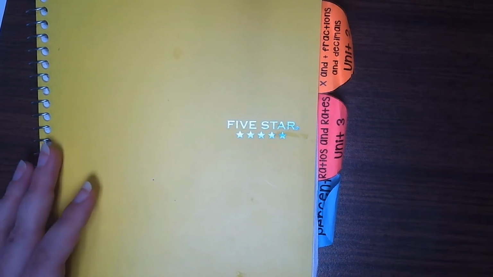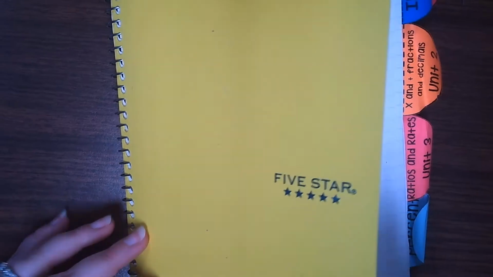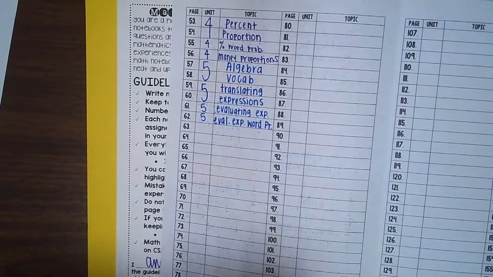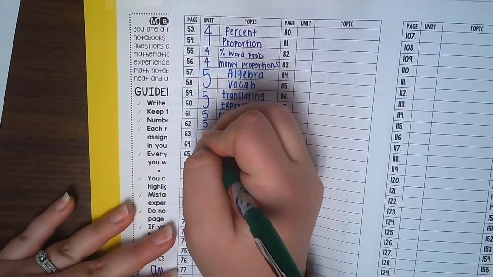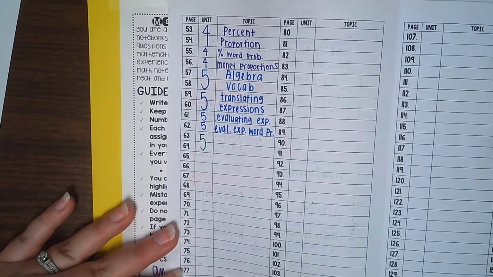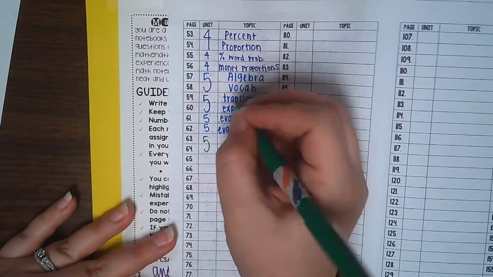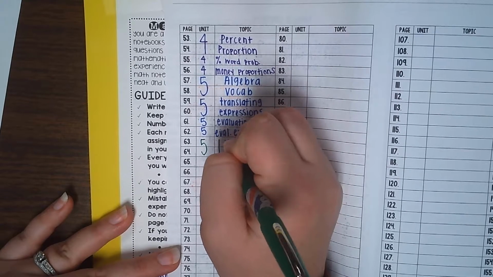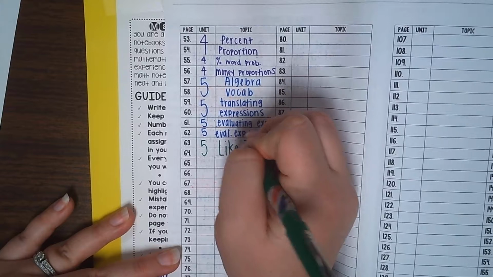Alright, today we're going to be looking at like terms. So in our table of contents, it is 2 pages, so pages 63 and 64. And we are looking at like terms.